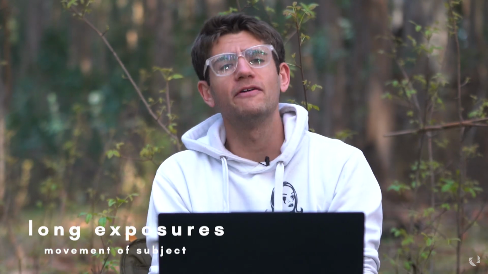The second method to capture movement in a subject is through long exposures. And I know we've covered this pretty extensively in this course with water or clouds just to demonstrate that movement. But I wanted to run through a few more scenes where you can use long exposures in your shots. The first is with people.